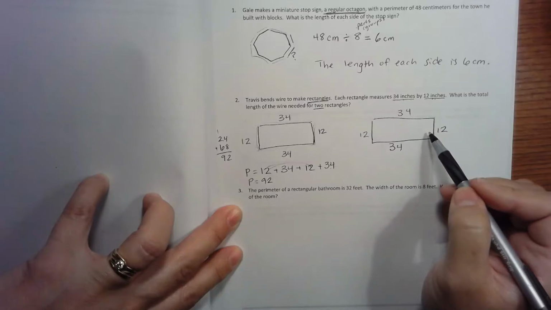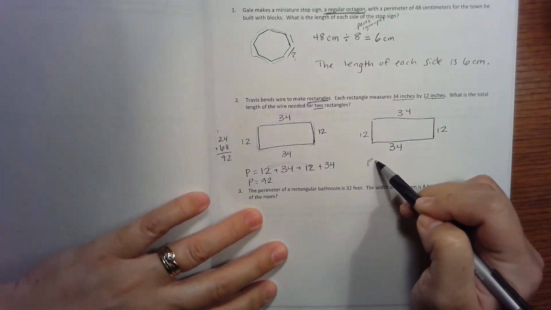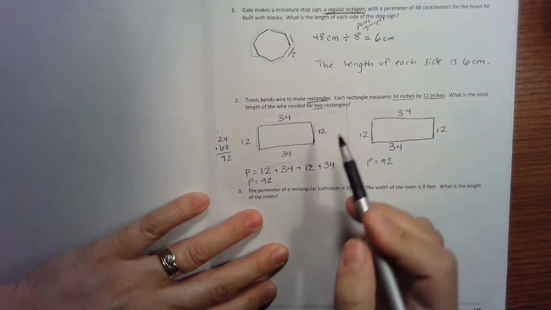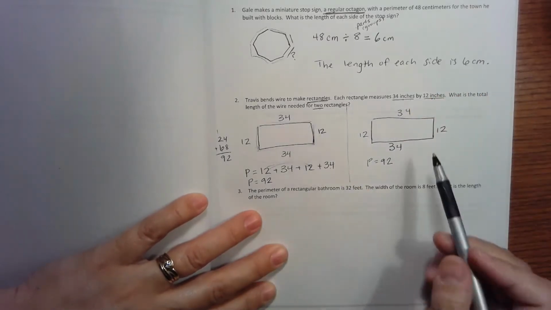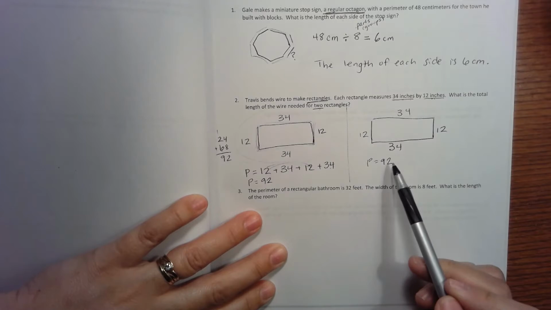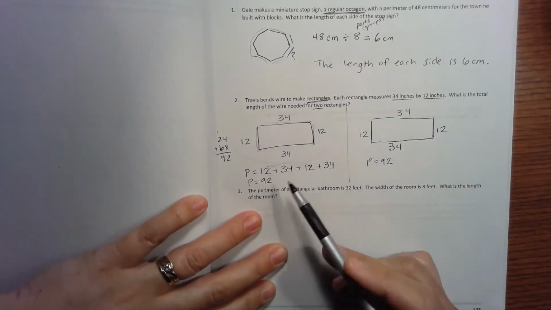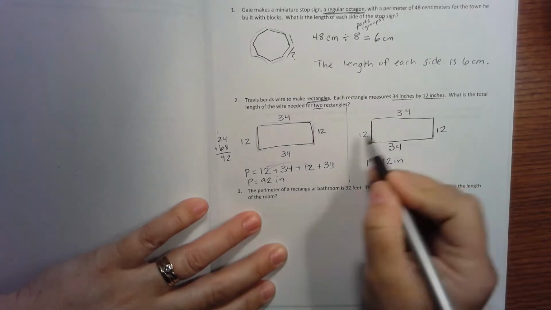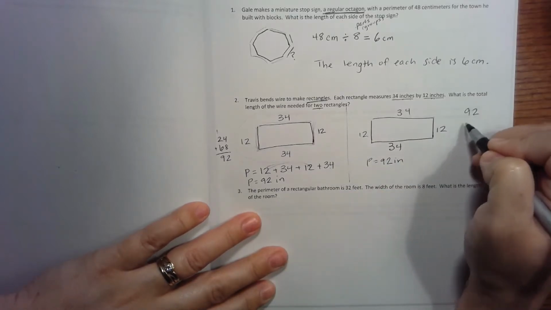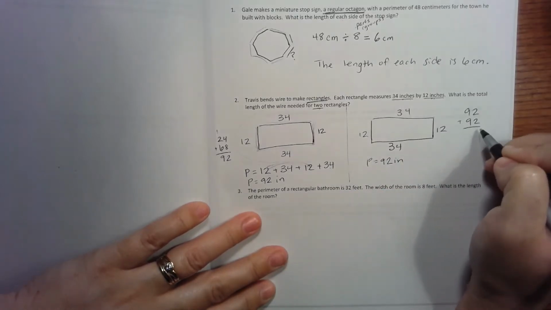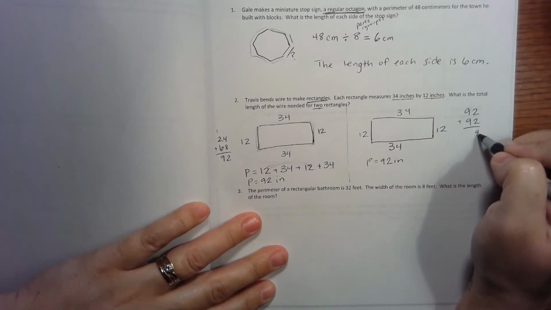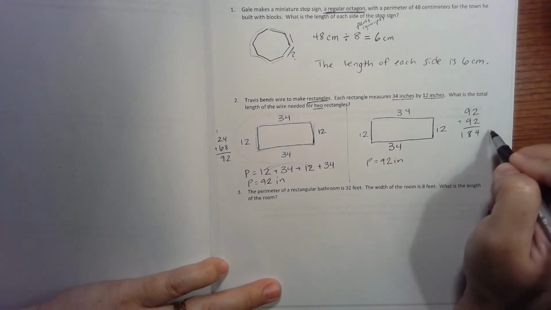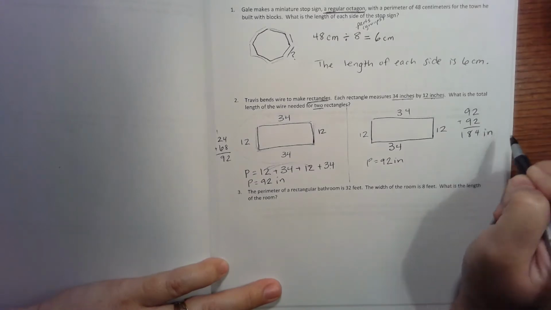So the same would be true for this rectangle, I mean. I just thought of it as 2 because it said 2. So now I have 92 inches of wire needed for this one and 92 needed for this one. So we could do 92 plus 92, doubling it. So I need a total of 184 inches.